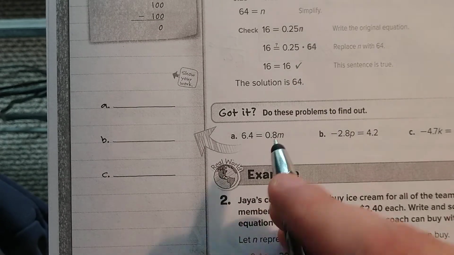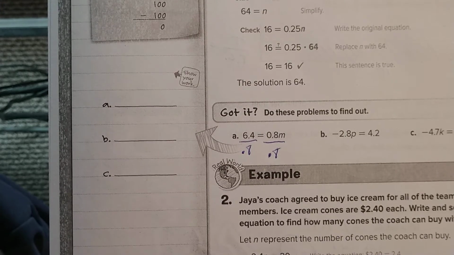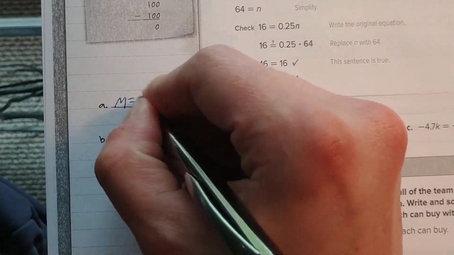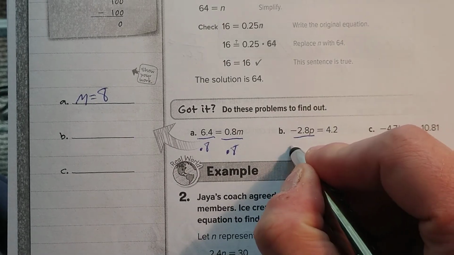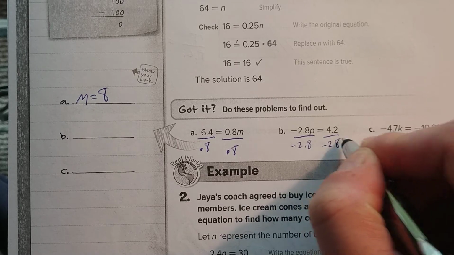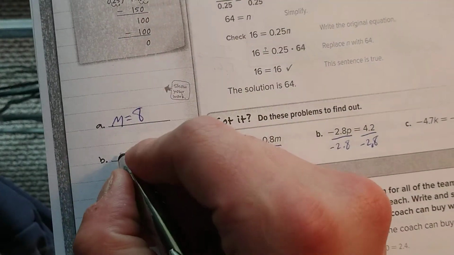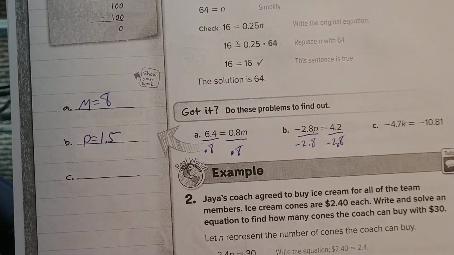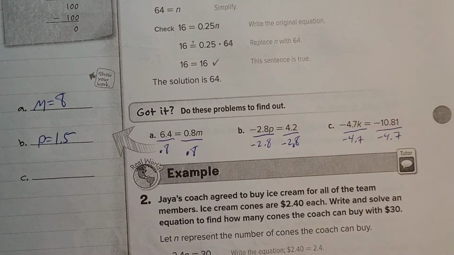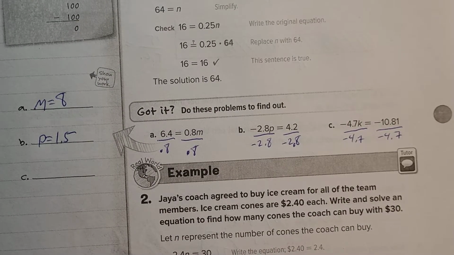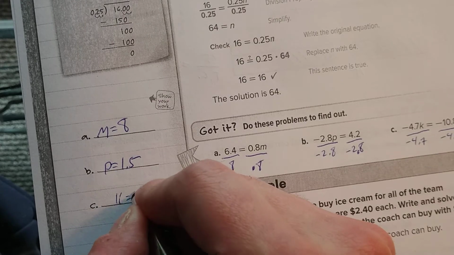Alright, hopefully you paused it. Here, I'm just going to divide both sides by 0.8. 6.4 divided by 0.8 is 8. So I know m equals 8. For the next one, negative 2.8p equals 4.2. I'm going to divide both sides by negative 2.8. 4.2 divided by 2.8 is p equals 1.5. And then for the last one, I'm going to divide by negative 4.7. Negative 10.81 divided by negative 4.7 is 2.3. So for k, I got 2.3.